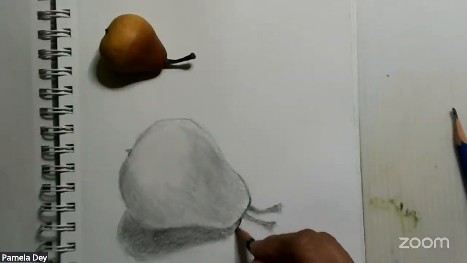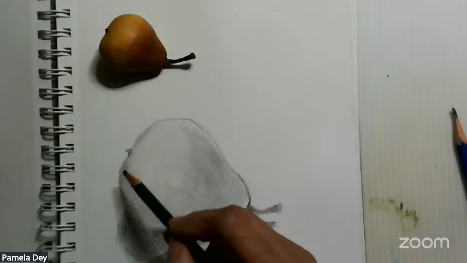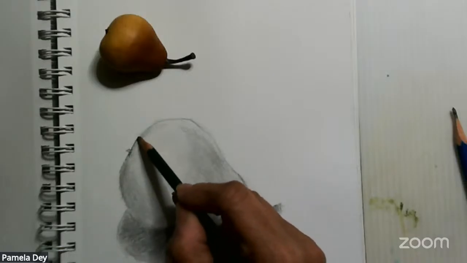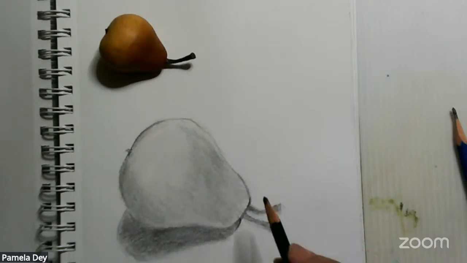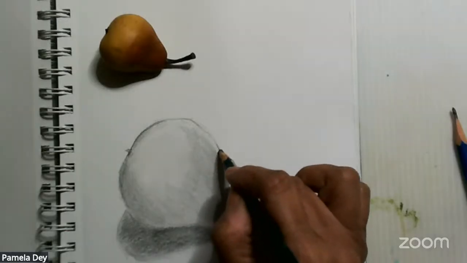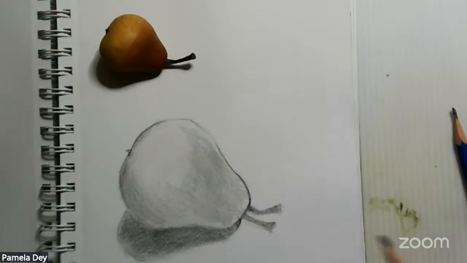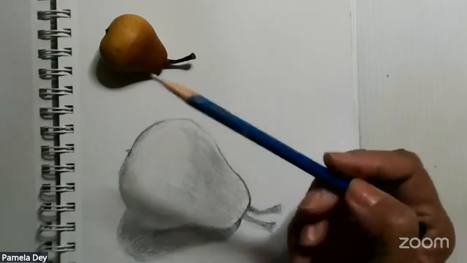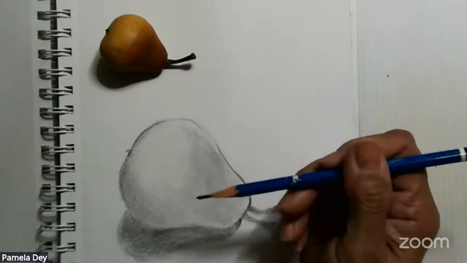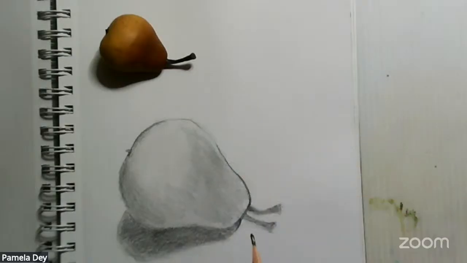Okay. I could take my 2B pencil and work on the stem a little bit more.